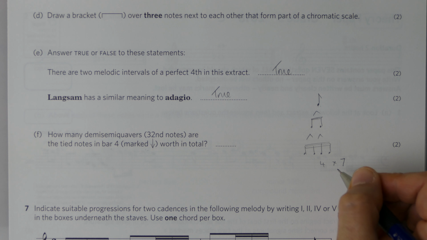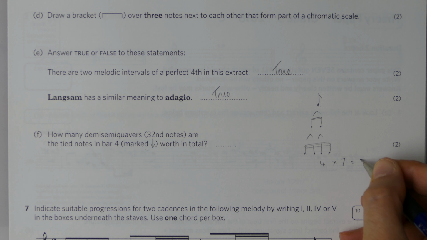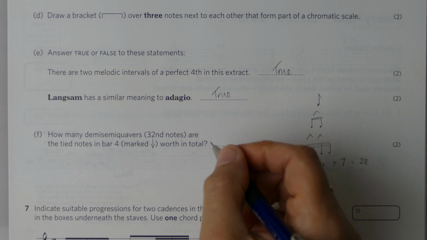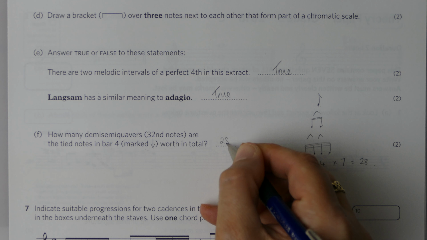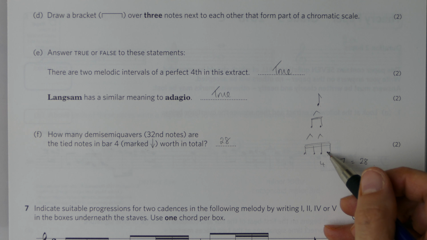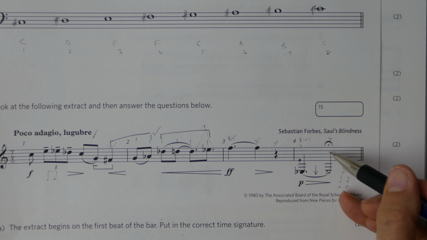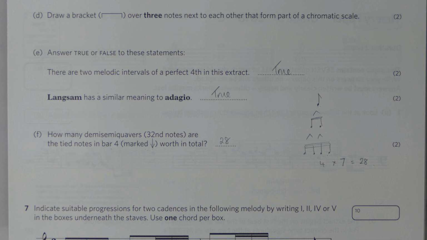If you remember your times table, 7 4s are 28, and so there are 28 demi-semis or 32nd notes value here. There we go.